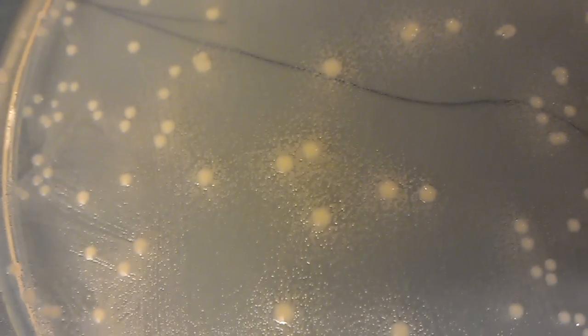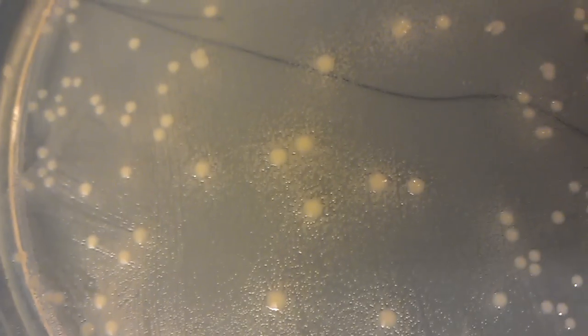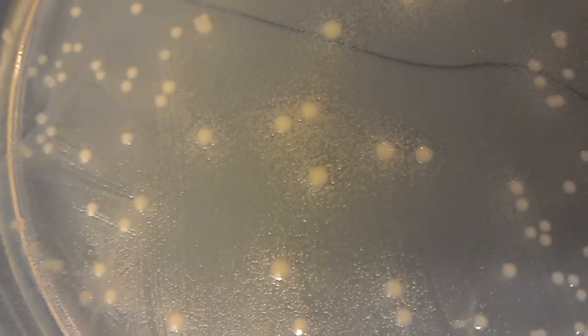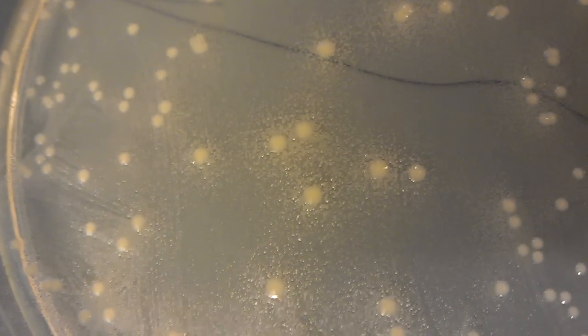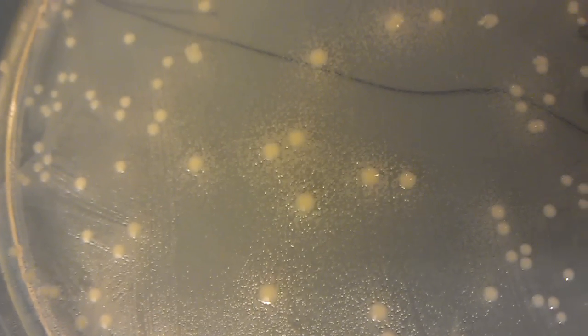So what's happening here is ampicillin targets the peptidoglycan cell wall layer of bacteria, and it does so by digesting some bond that's really important, but will only kill it when the cell is growing. So if the cell is not growing, it won't die. If the cell is growing, it'll die.